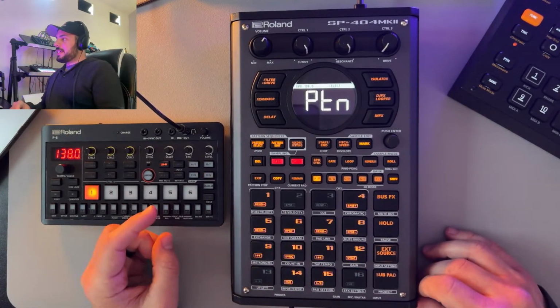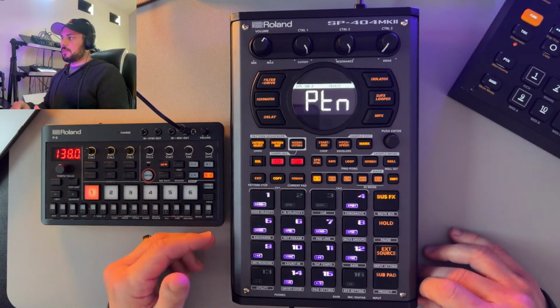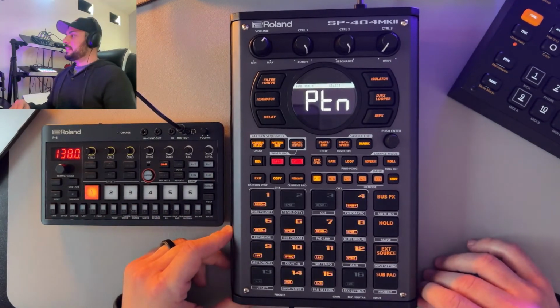What else we got? Jose says, I usually start and finish in the same machine and then sample the whole thing to the OG 404. Yeah, that's a great way to do it too.